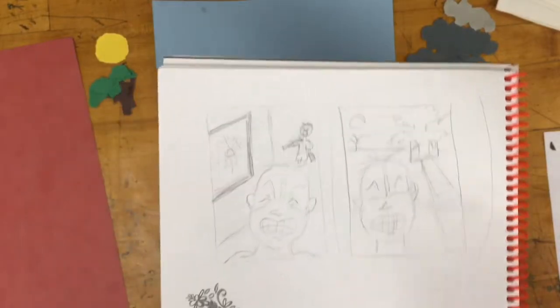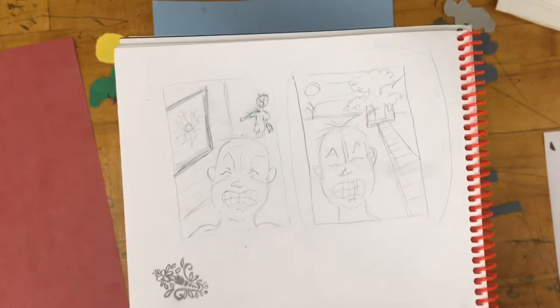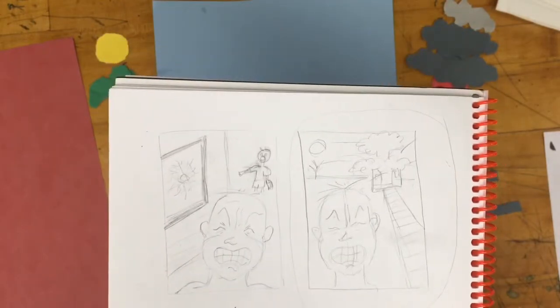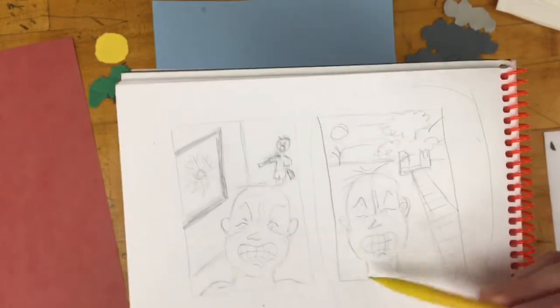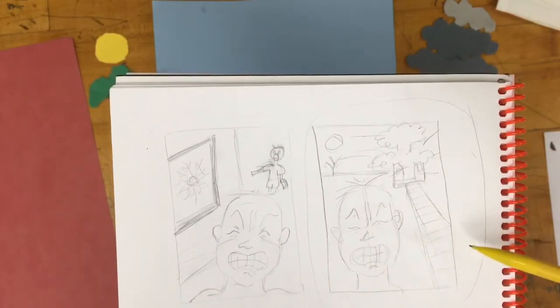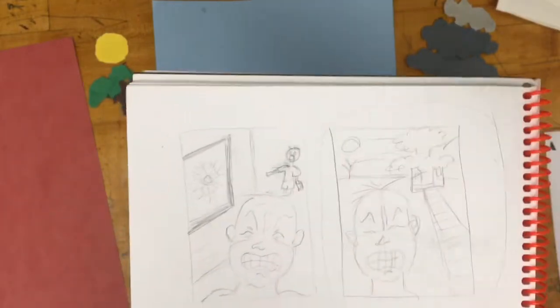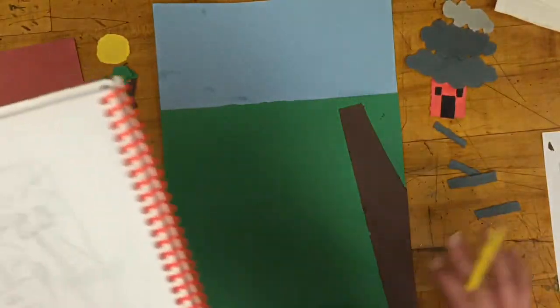So once you pick the sketch you're going to go with, the next thing to do is to pick the background piece of paper that you'll start with. You want to look for what's going to be most of the background. So I decided that this part all around him would probably make up that biggest part of the background. I thought that would probably be grass, so I'd start with green. So I have a green sheet of paper here.